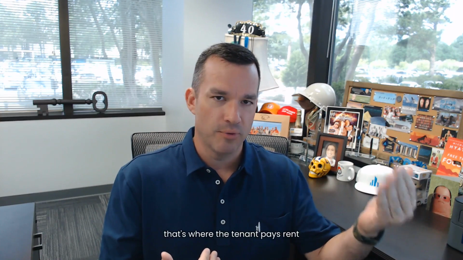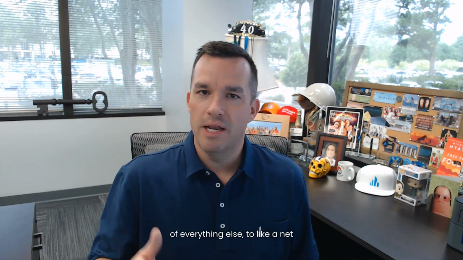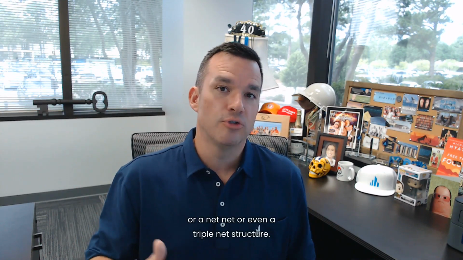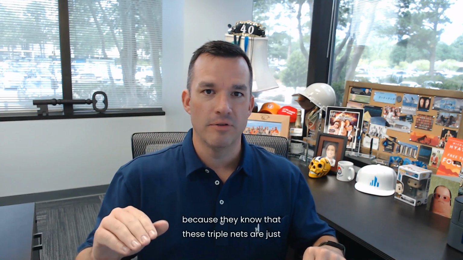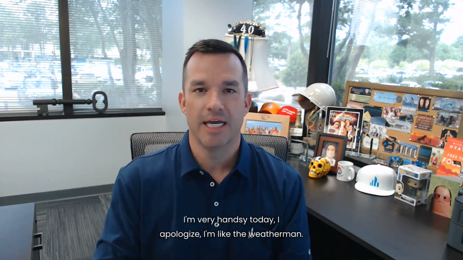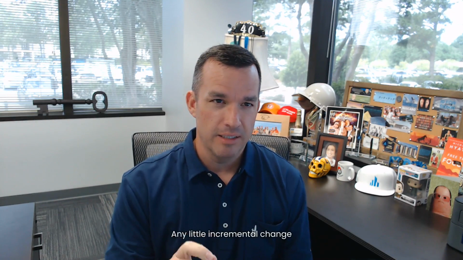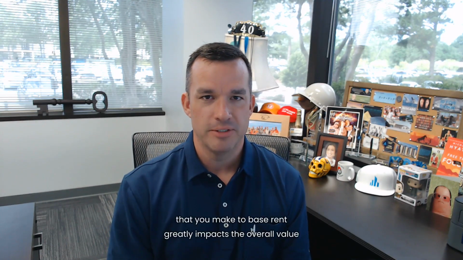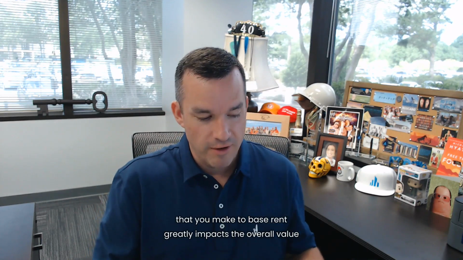That's where the tenant pays rent and then the landlord pretty much takes care of everything else, to a net or even a triple net structure. So they're reducing their base rent because they know that these triple nets are just going to continue to increase over time. I'm very handsy today. I apologize. I'm like the weatherman. So keep that in mind. Any little incremental change that you make to base rent greatly impacts the overall value of the property.